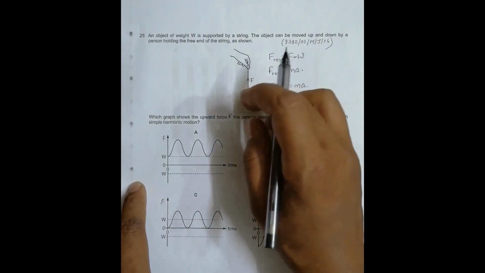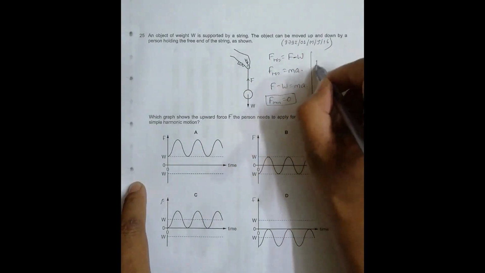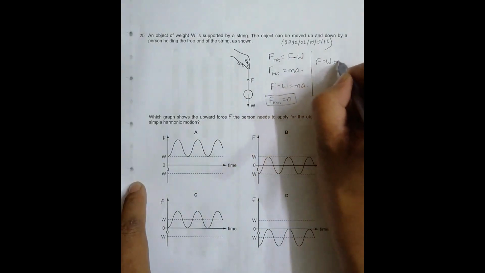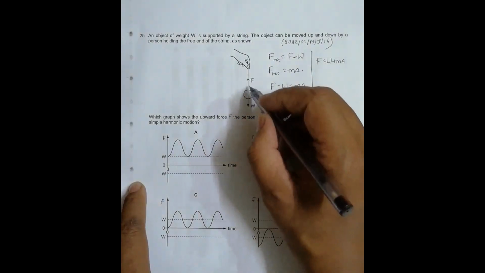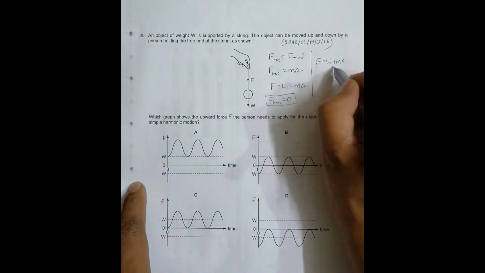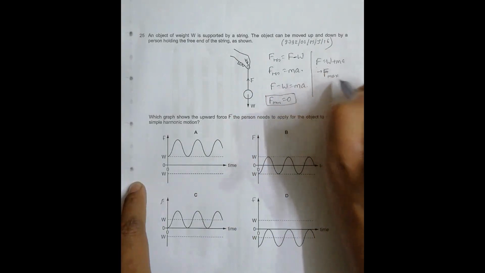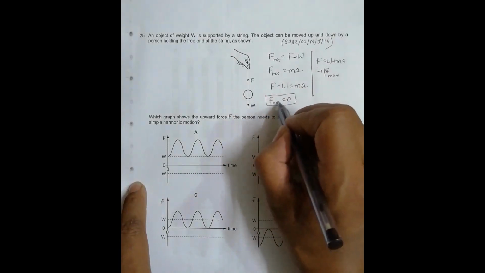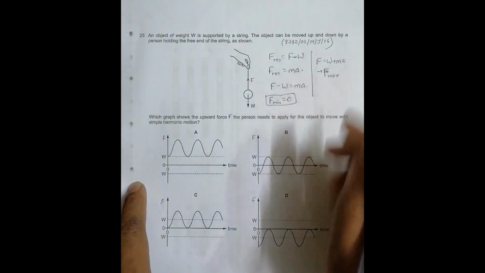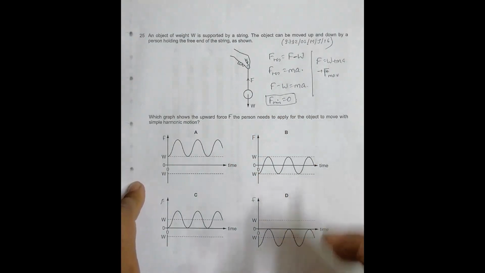Now when it goes to the lowest point, at that time F is equal to W plus MA. So at the lowest point the string will be tightest. That means at that time F is equal to W plus MA, it will have a max value. So here F minimum is equal to 0, and F is max here. So F has to vary between a certain max value and a minimum value, and the minimum value is 0.